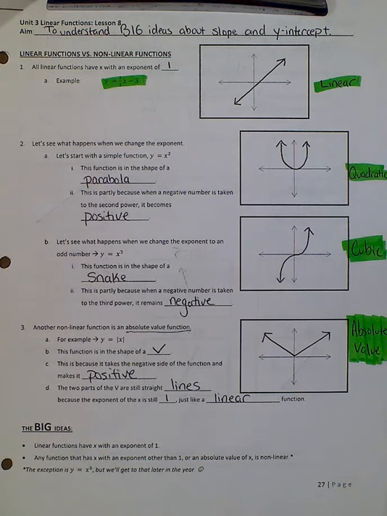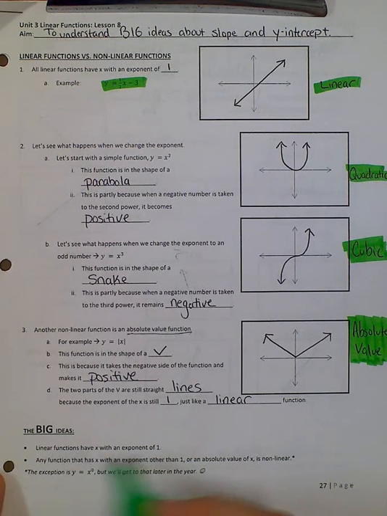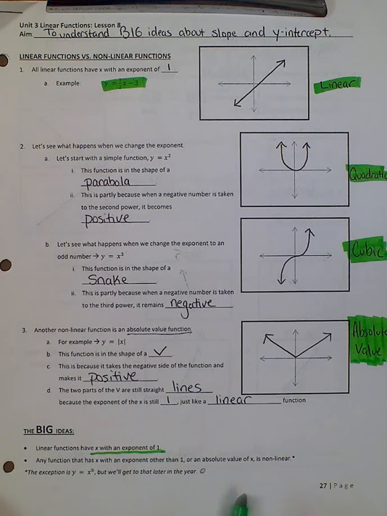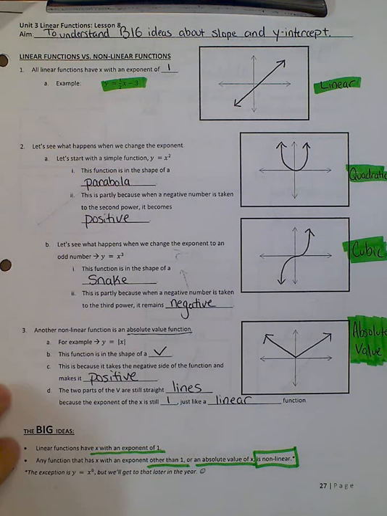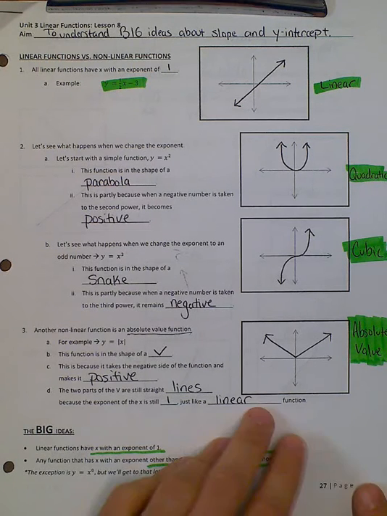So the big idea of this page is that linear functions have x with an exponent of 1. Any function that has x with an exponent other than 1, or an absolute value of x, is nonlinear. There is one exception, which we will get to later in the year: x to the power of 0, which seems funny to think about.